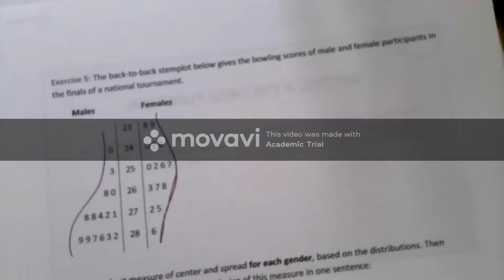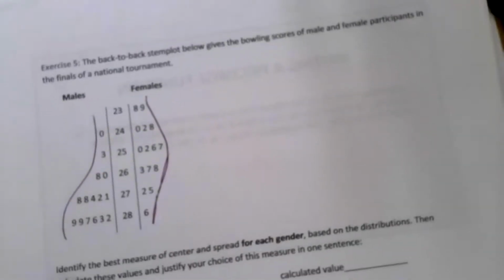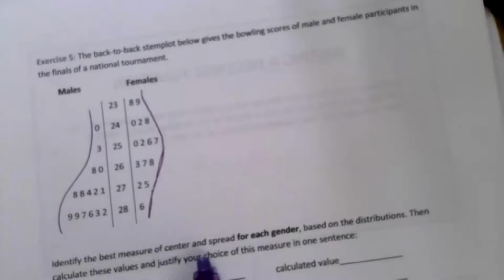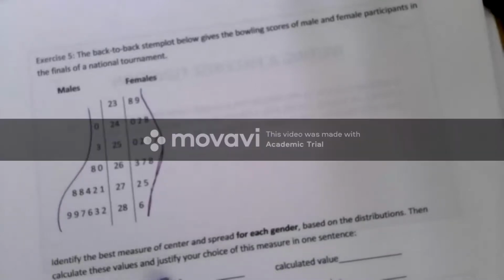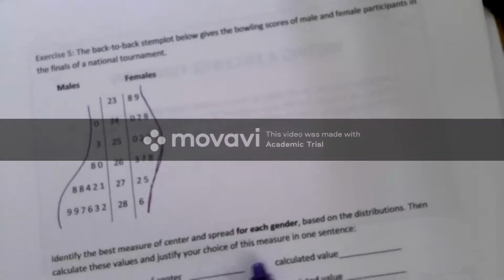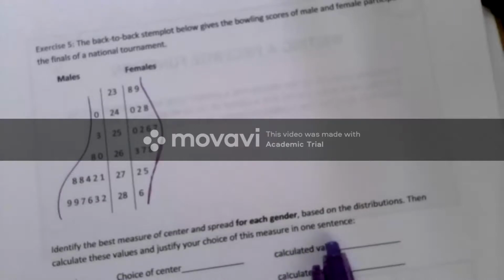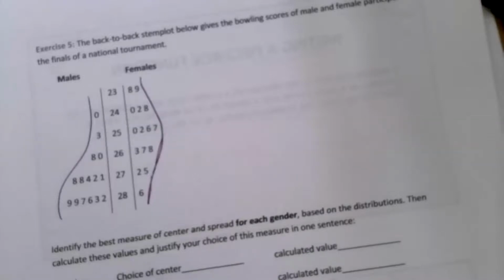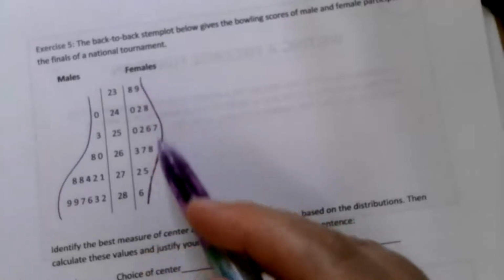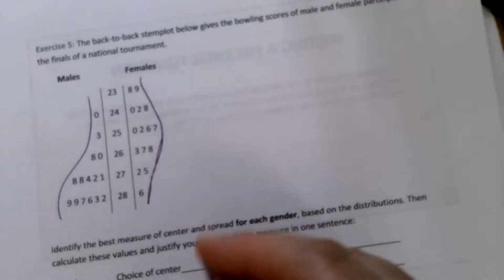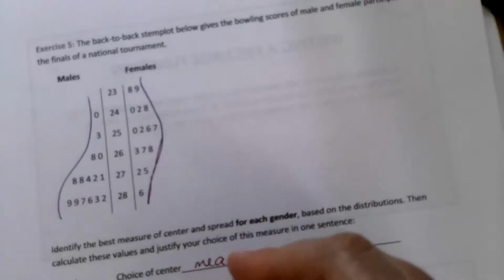Here, identify the best measure of center and spread for each gender based on the distribution. Then calculate these values and justify your choice of this measure in one sentence. For the females, the choice of center would be the mean because the data is symmetric. Mean.